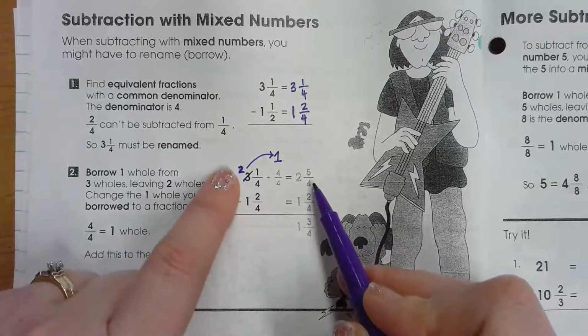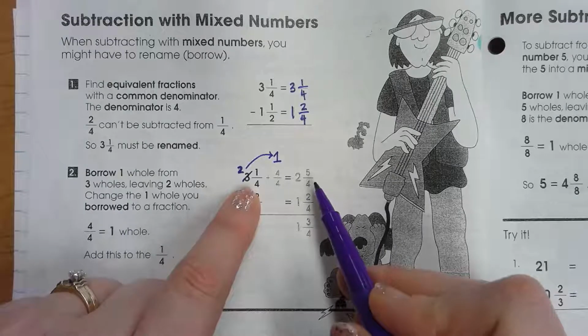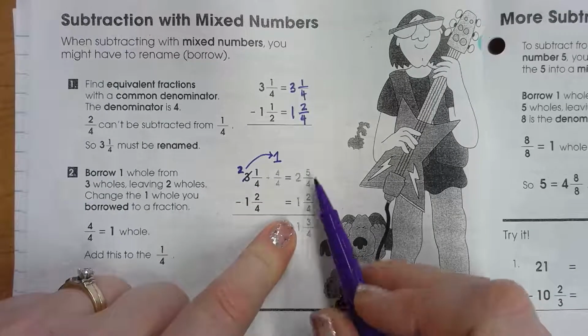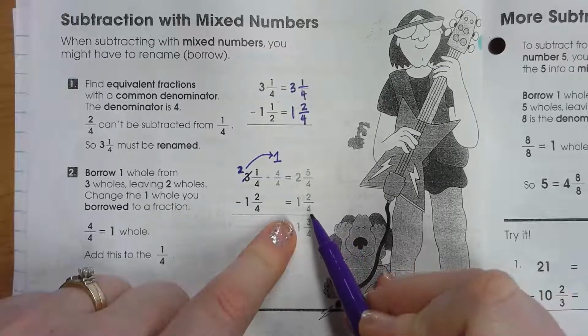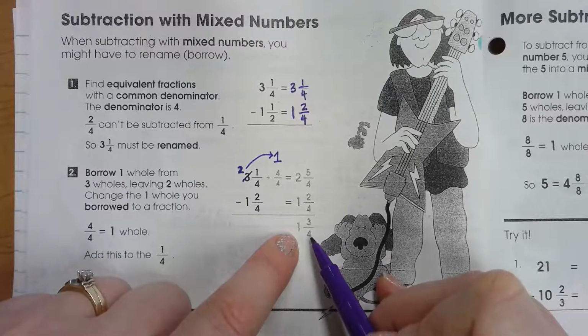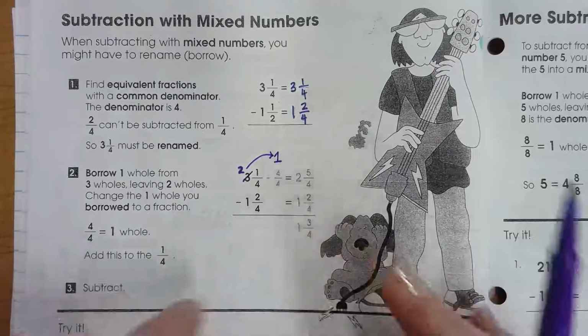So we have 2 5/4, which is the same as 3 1/4. And then we can subtract. So we can take 2 5/4 minus 1 2/4 and get 1 3/4.